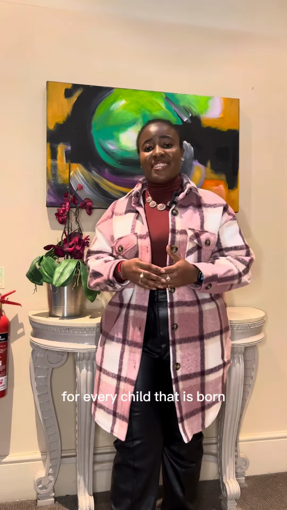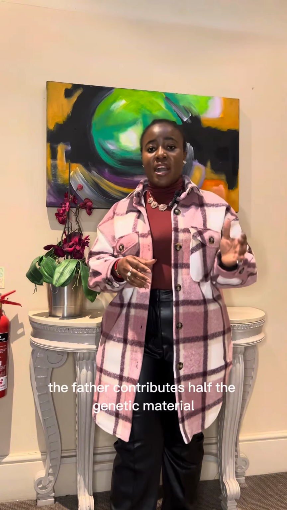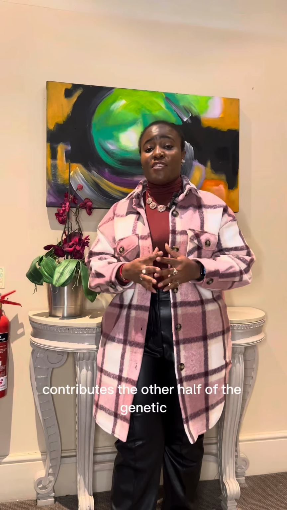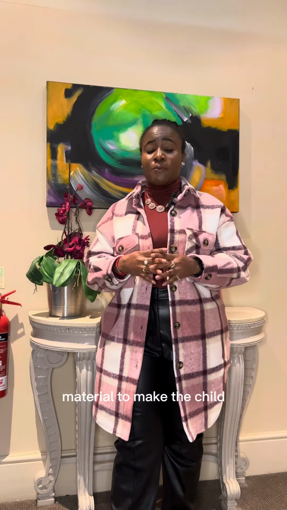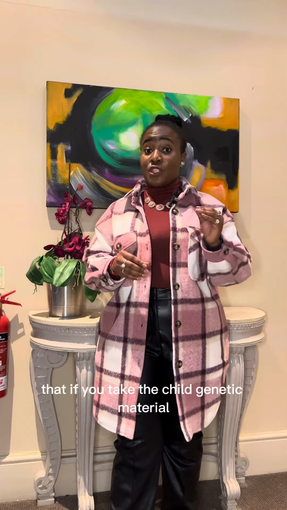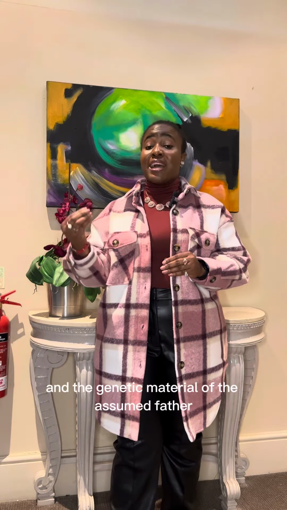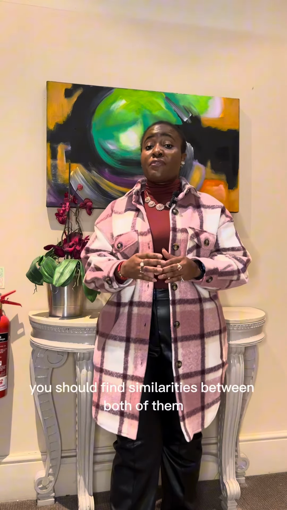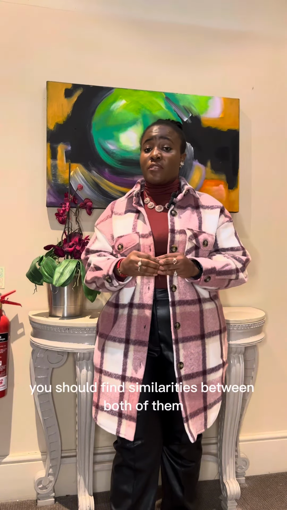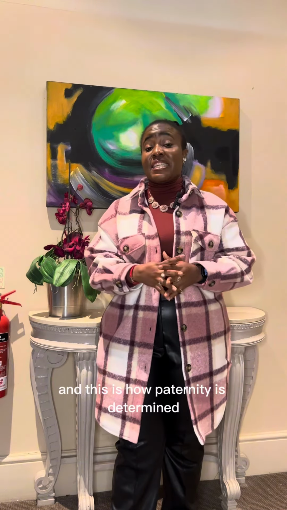Now, how does DNA testing work? For every child that is born, the father contributes half the genetic material and the mother contributes the other half of the genetic material to make the child. What this then means is that if you take the child's genetic material and the genetic material of the assumed father, you should find similarities between both of them. And this is how paternity is determined.